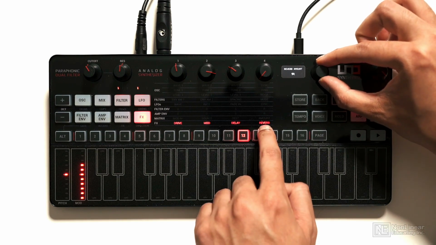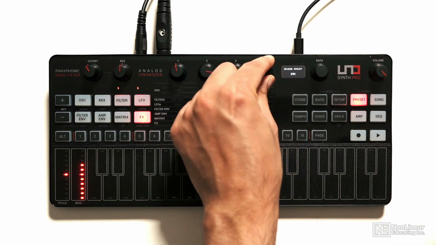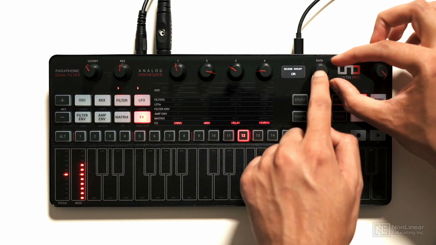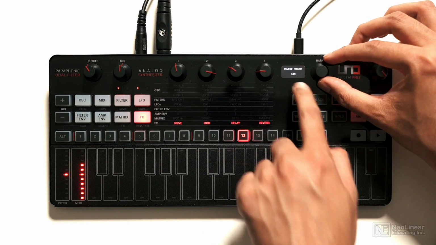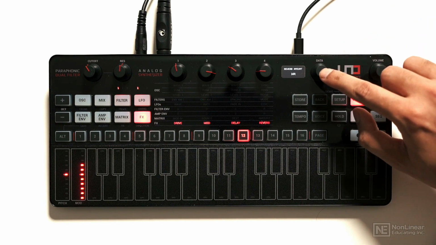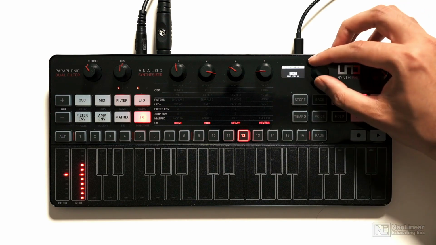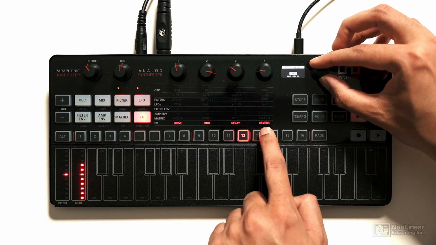So let's say I'm looking at the reverb here. We're controlling the reverb amount. Now I can control that with knob number 4, or I can control that with the data knob. So the data knob always controls whatever is shown on the OLED screen here. But the data knob also has a push button. So if I push down on the data knob, we're now looking at further controls we can access for the reverb. So that's very handy.